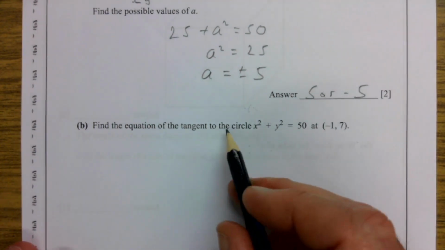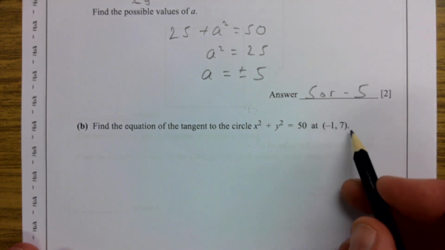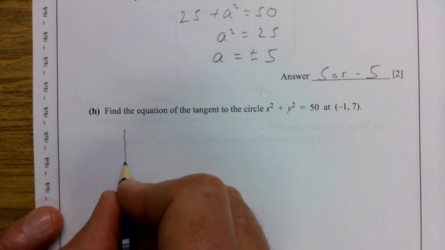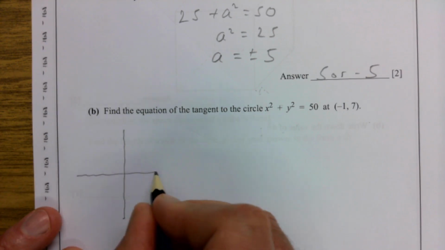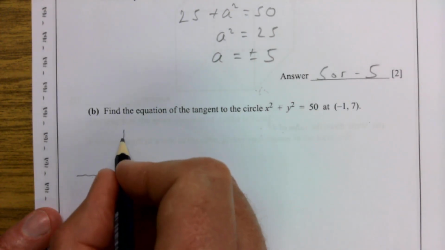Find the equation of the tangent to the circle x squared plus y squared equals 50 at minus 1, 7. So our circle looks a bit like this. You don't need to draw this out, it just sort of helps me see what we're doing here. So we have that, and the radius then is the square root of 50.